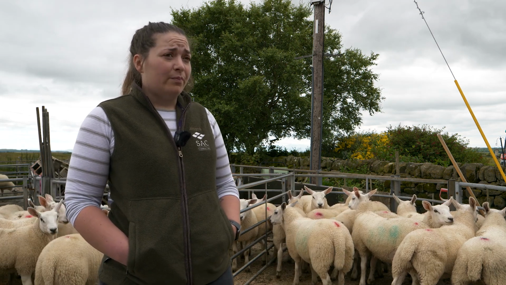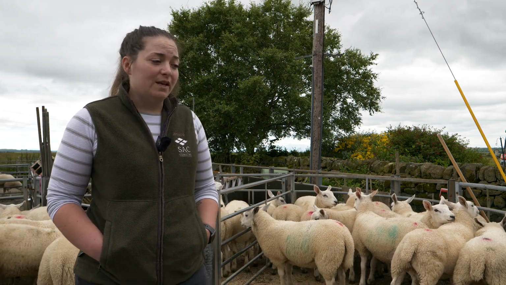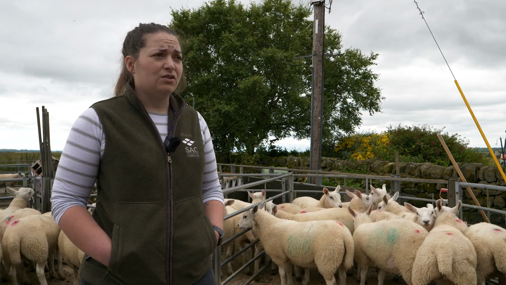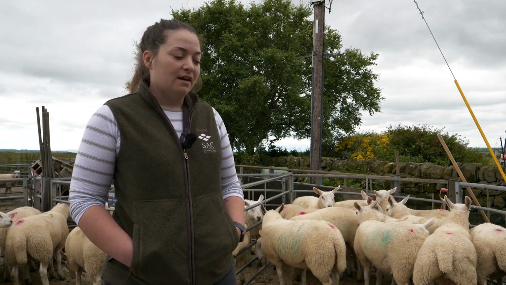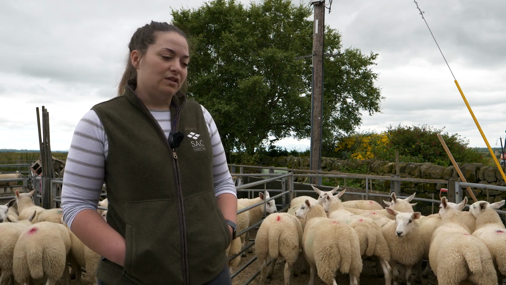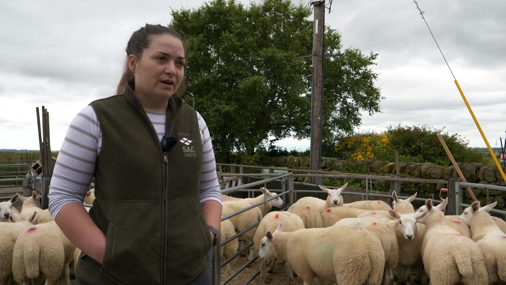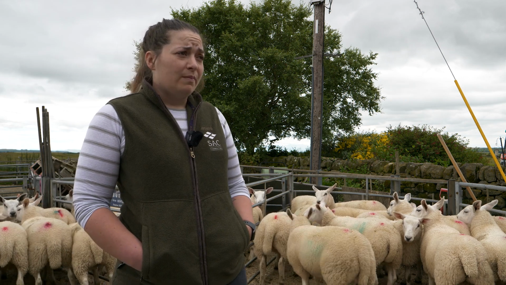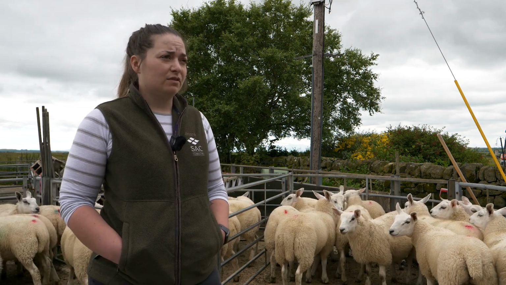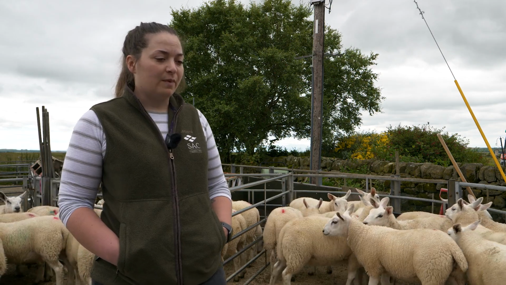And the pricing at the abattoir is based on this grid, where the base price is based on your R3L, and then anything that's too fat or too lean is below base price. Your more shapier carcasses, the E's and the U's, they'll have base price plus an extra 5 pence or so.